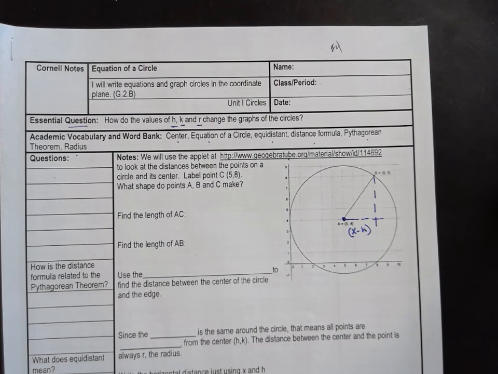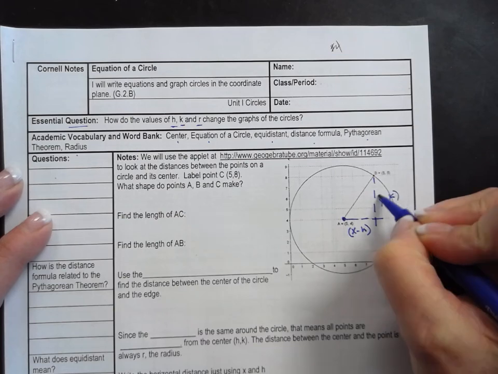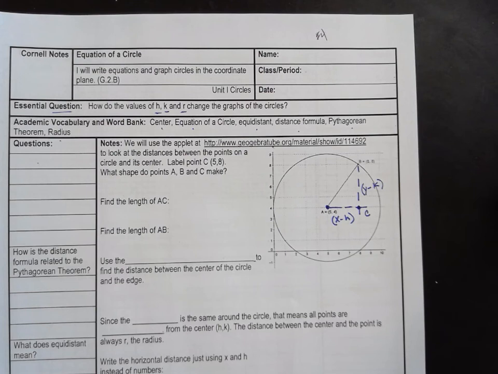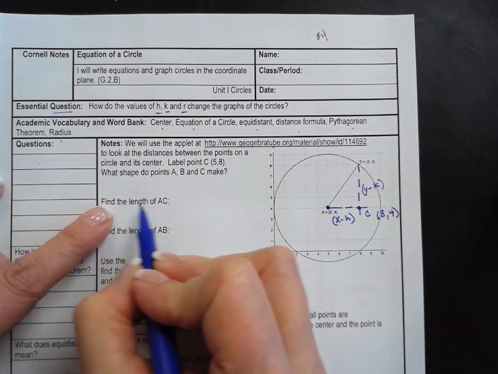So I made my right triangle, and my distance is going to be y minus k. And I'm going to say this is my point C. Okay? Does everybody understand why I have y minus k and x minus h? The value is going to be 8,4. Okay? So to find the length of AC, that's going to be this part here.